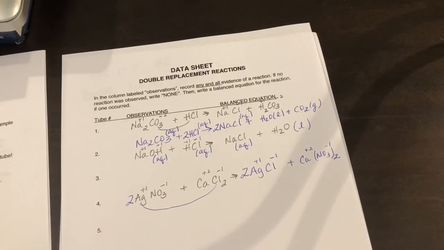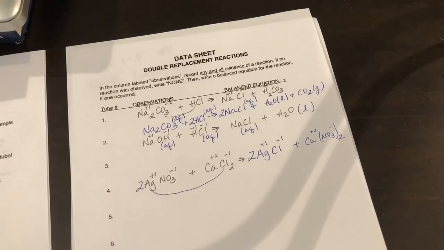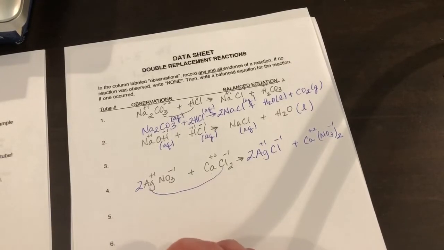Let's look at number 7. Let's do 7 together. Number 7 says we're going to take a small amount of calcium carbonate. So calcium is Ca with a +2 charge. Carbonate is CO3 with a -2 charge.